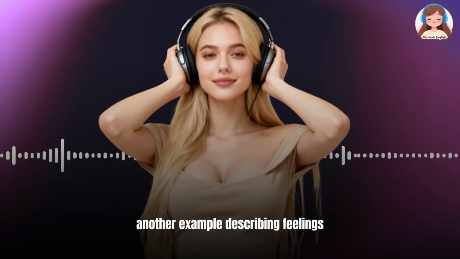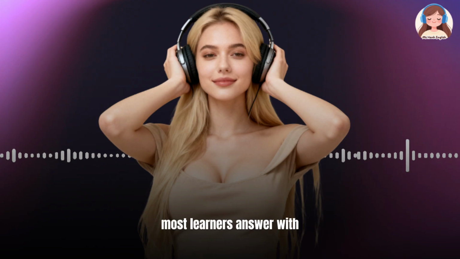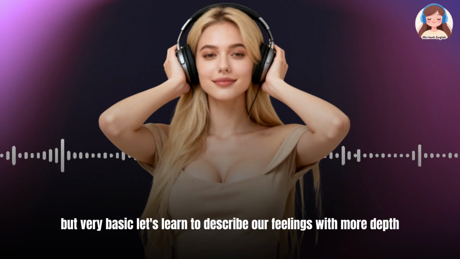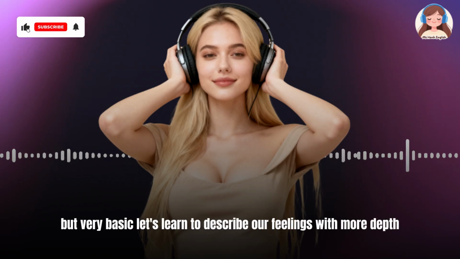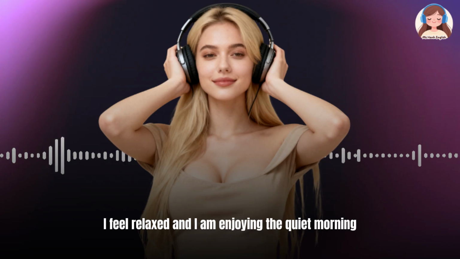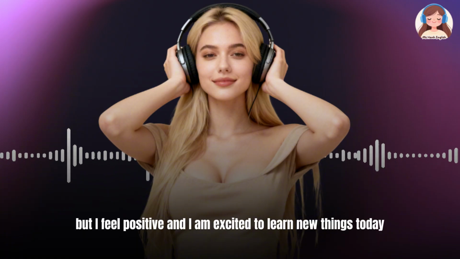Another example, describing feelings. Let's say someone asks, "How are you today?" Most learners answer with, "I am fine," or "I am good." That is correct, but very basic. Let's learn to describe our feelings with more depth. Try saying, "I am good, I feel relaxed, and I am enjoying the quiet morning." Or, "I am a little tired, but I feel positive and I am excited to learn new things today."